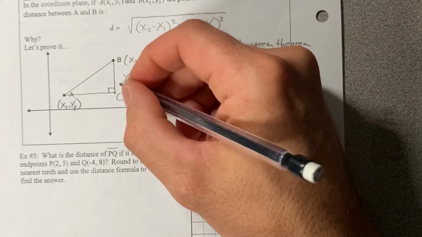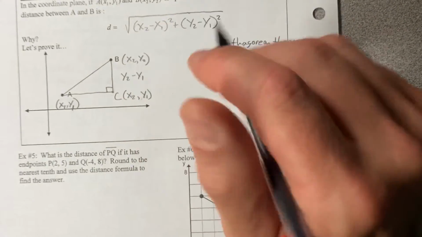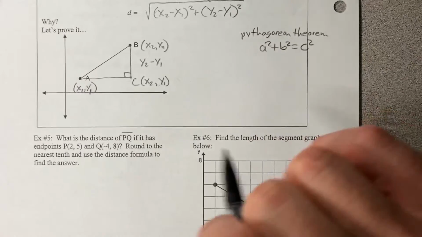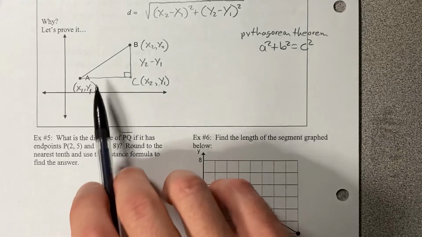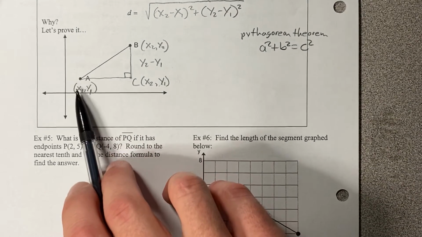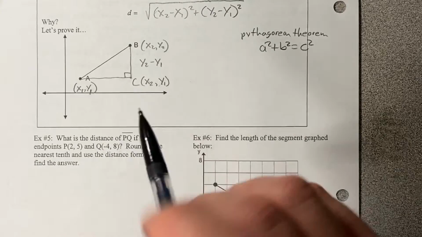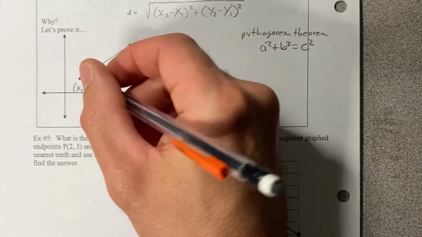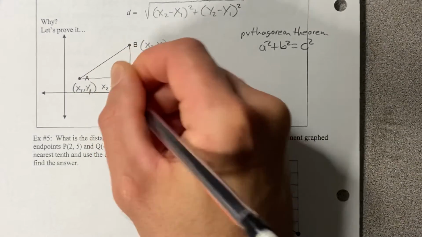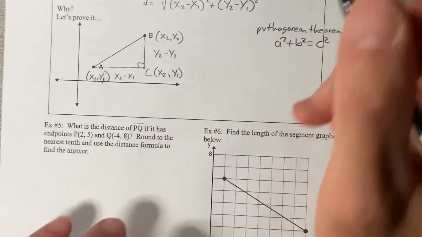Now, in reality, you would also do the absolute value, but it turns out you don't need that, and I'll show you why here in a second. And then to find this side length, you're going to do the x values. You can do it either way. You can do x2 minus x1 or x1 minus x2. It doesn't matter.